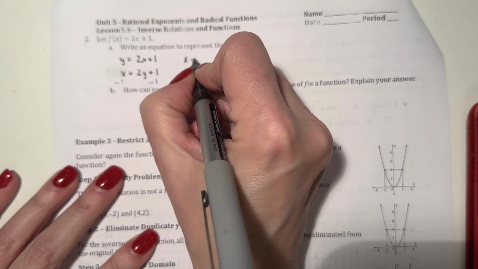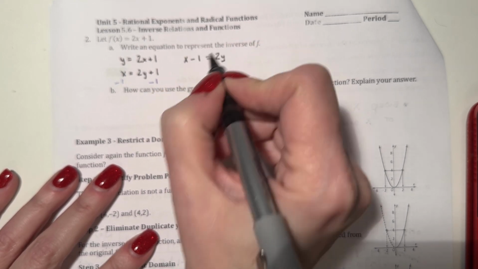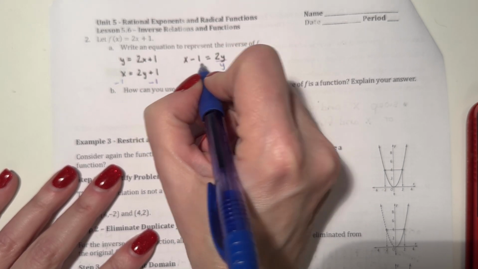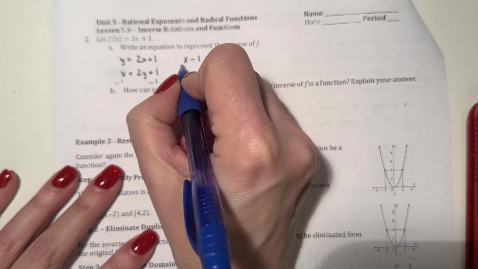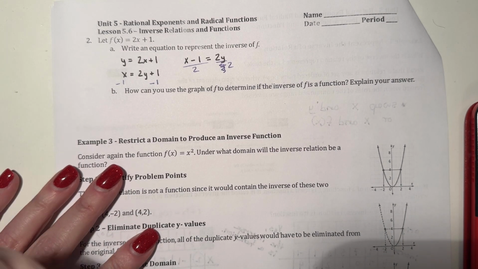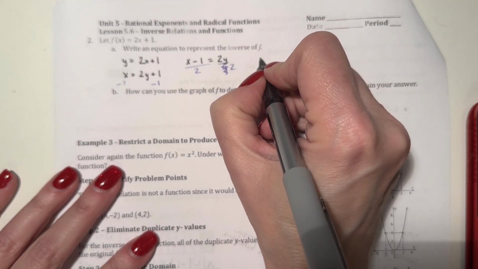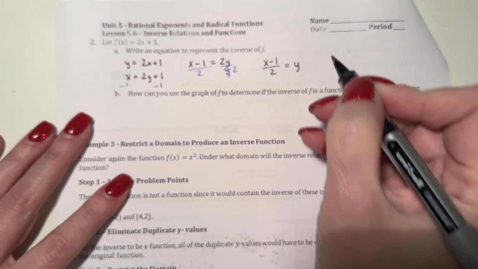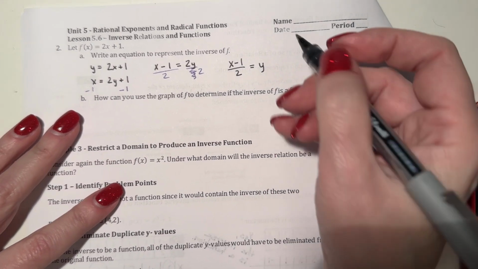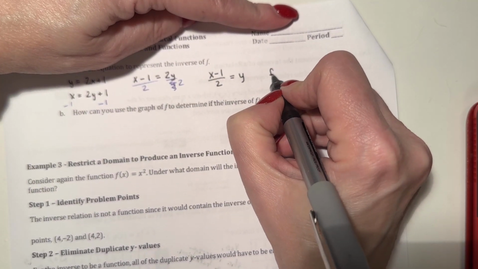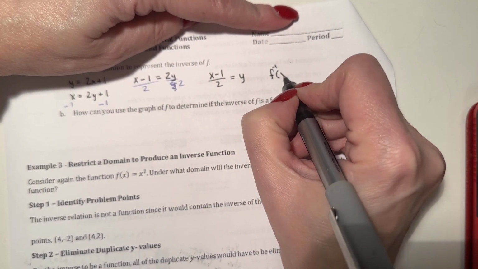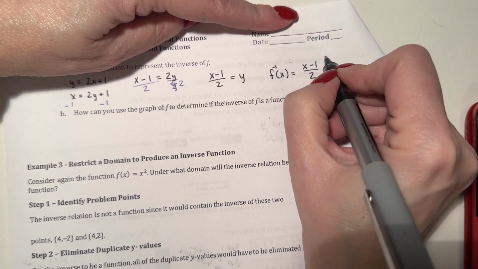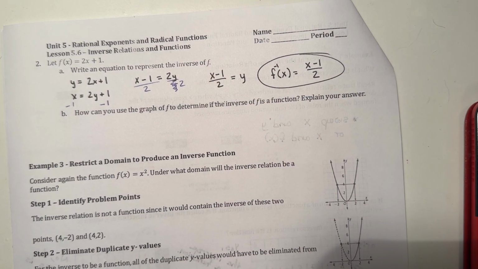So I get x minus 1 equals 2y. And then I'm going to divide both sides by 2. That way I am isolating y. So when I write this out, I'm going to have x minus 1 over 2 equals y. Now this is the inverse, so I want to note that. I'm going to change that over to f of negative 1 when I put back my y.